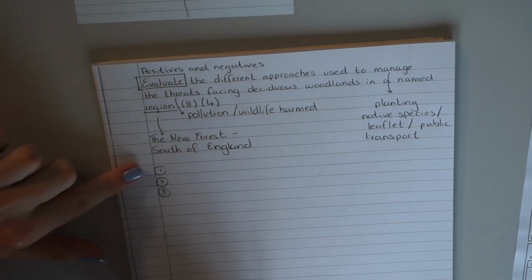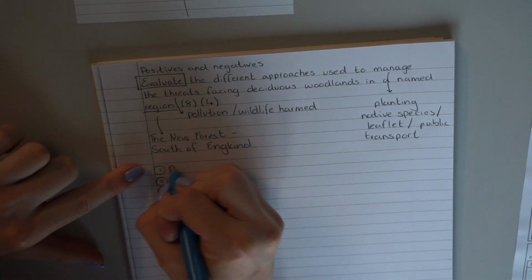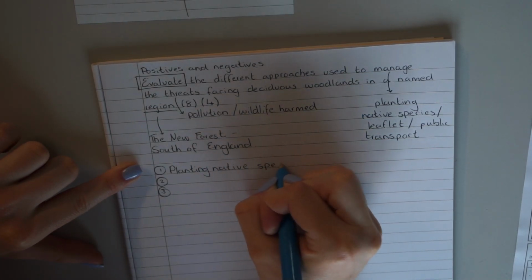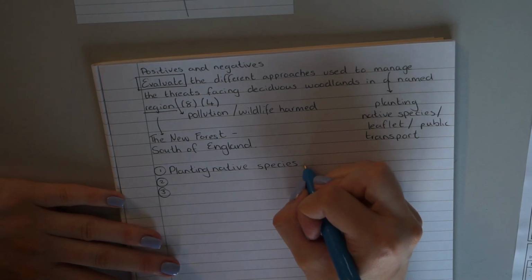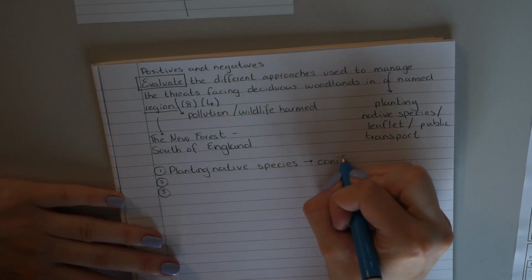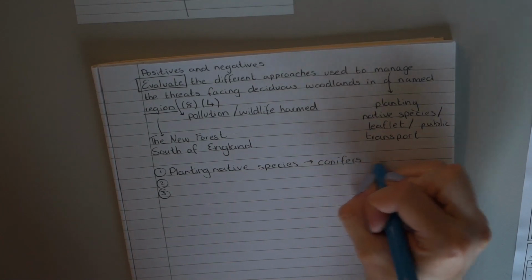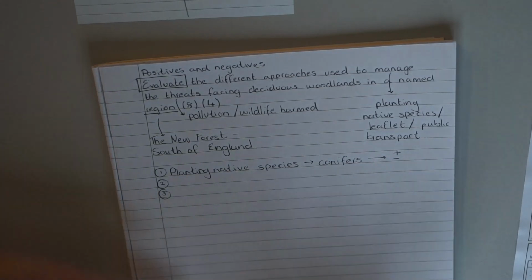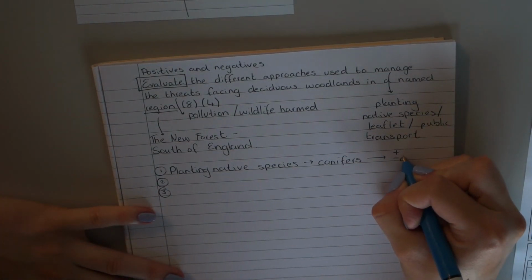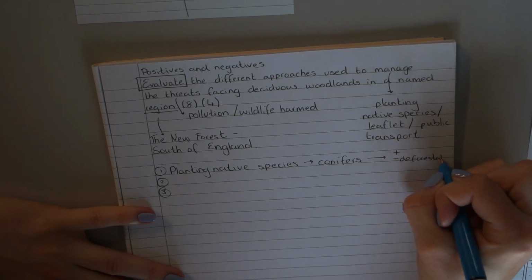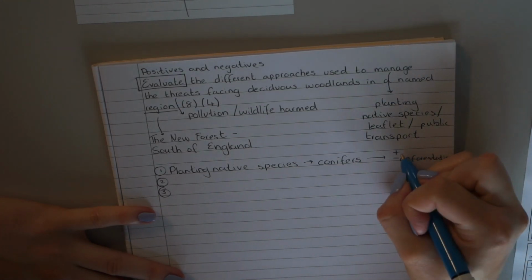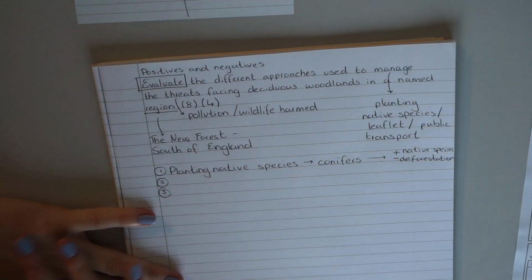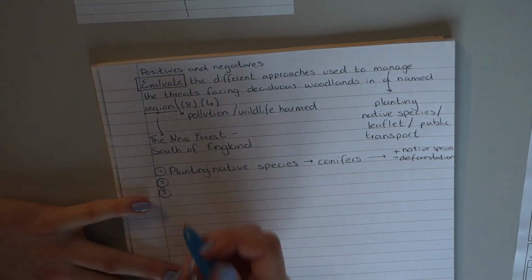So paragraph 1, I'm going to write about planting native species. And in that paragraph, I would need to include evidence. So I could name a type of tree. So we're cutting down conifers, and I need to give both a positive and a negative of it. So a negative is we are still cutting down trees. It's not completely banned in the area. A positive is that we are increasing the native species in an area. That is good for biodiversity as well.